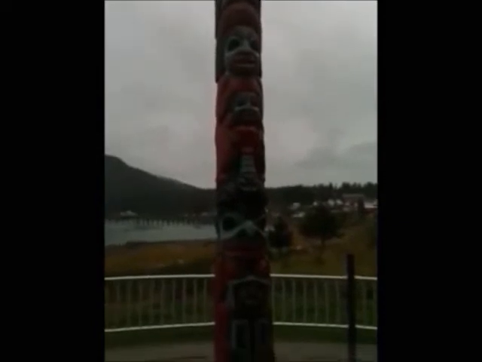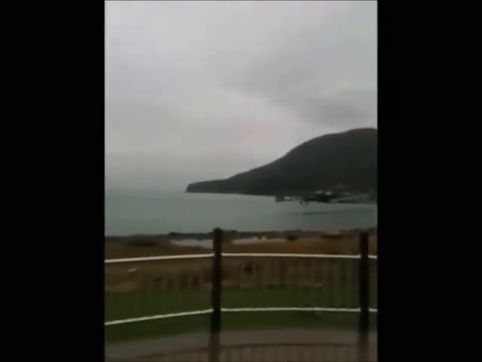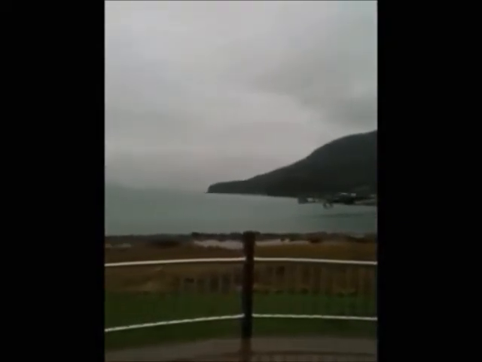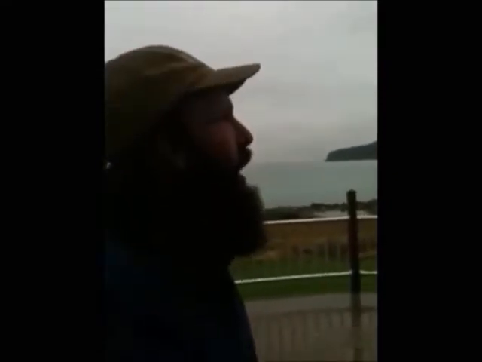I'm down at the waterfront in Haines on a rainy fall day, and you can see it's pretty socked in. There's Lynn Canal over there, a big deep glacial fjord that extends up into southeast Alaska. It's the beginning of winter here. It's fall time, and we had a beautiful sunny summer, and now we're getting a lot of gray and rain.